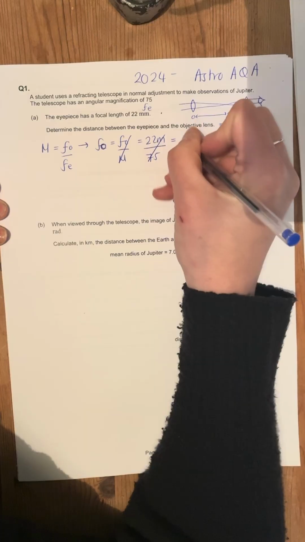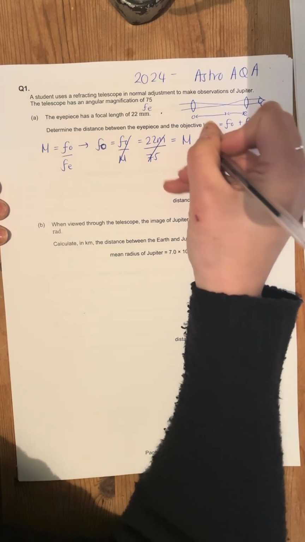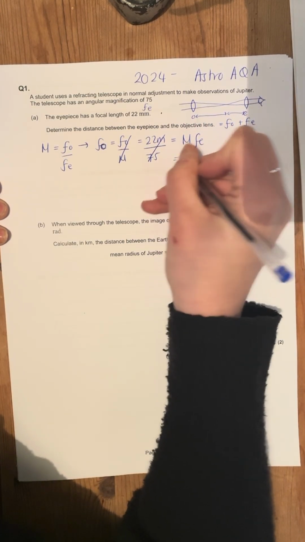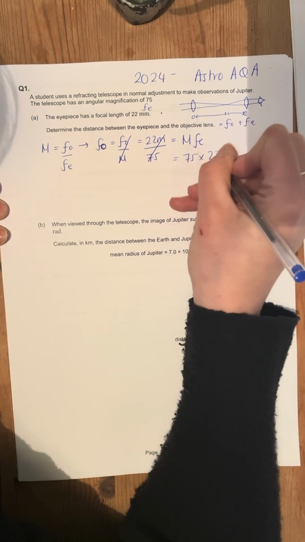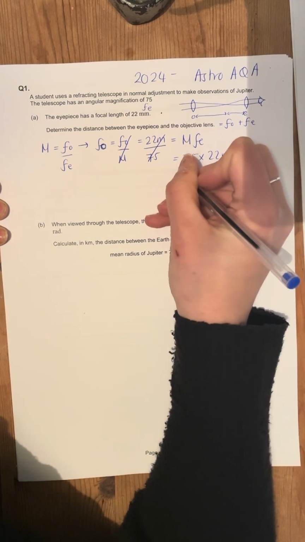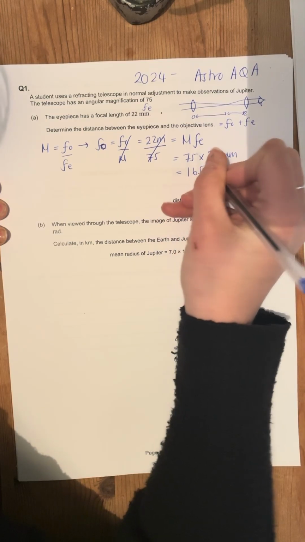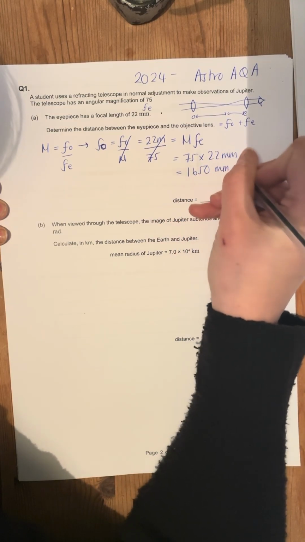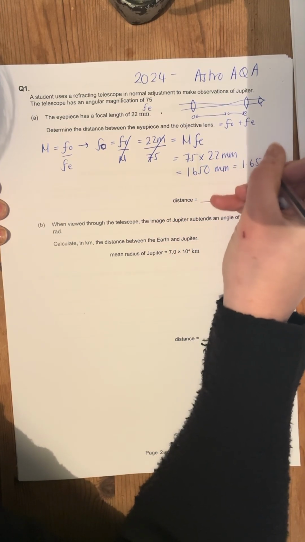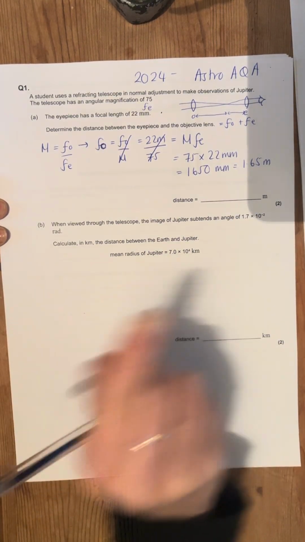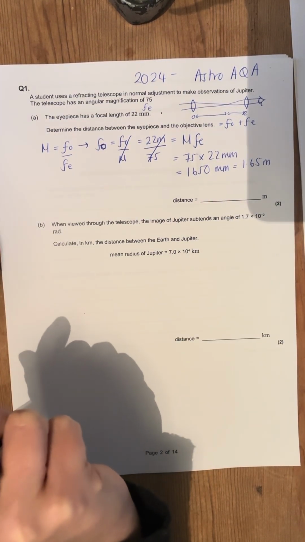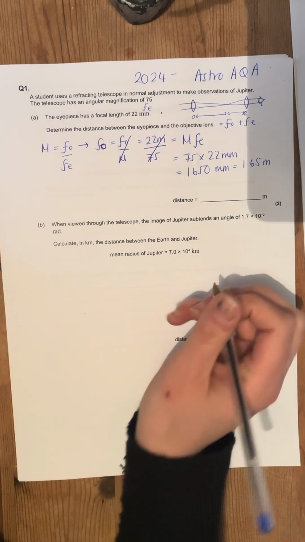FO will equal M times FE, which is 22 millimeters times 75. And that is equal to 1,650 millimeters, which is equal to 1.65 meters. But that is not your final answer, as I made the mistake of doing. I did this paper and got an awful lot of silly mistakes because I was trying to rush through it.